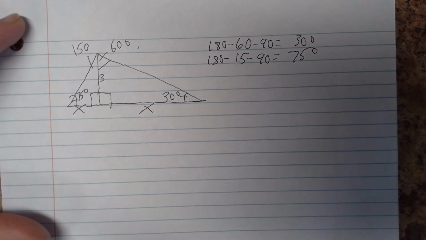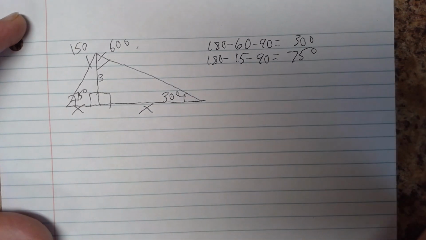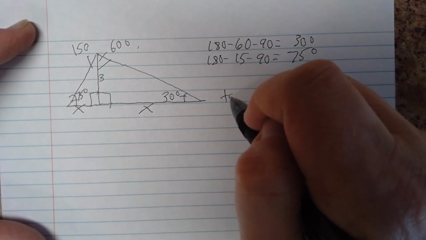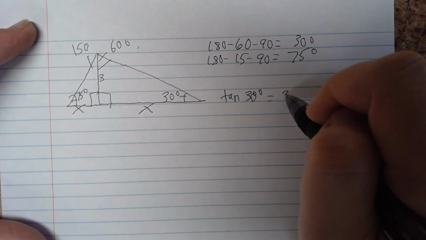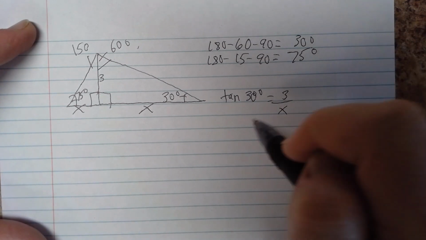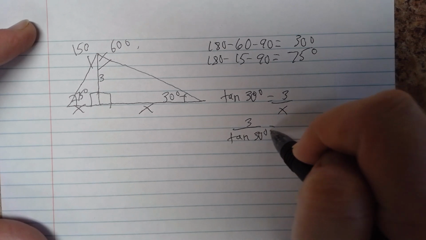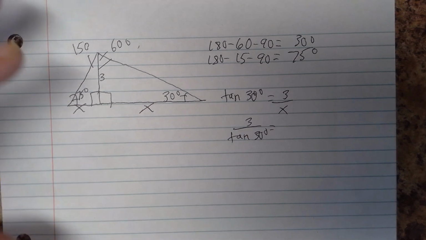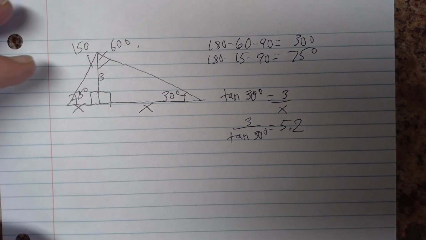So let's have a look. We have this angle here, 30 degrees. The 3 is opposite, the unknown side is adjacent. Seems we're using tangent again. Tangent of 30 degrees equals 3 over x. 3 divided by a tangent of 30 is 5.2.